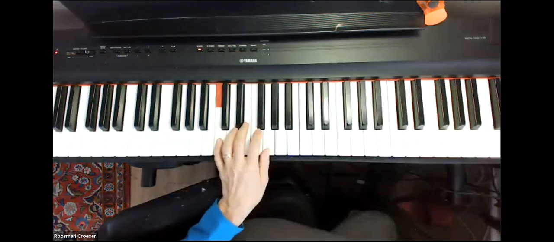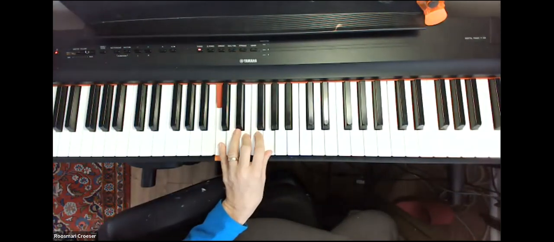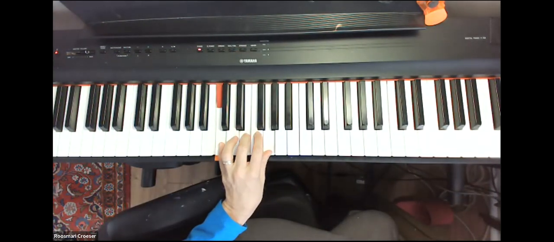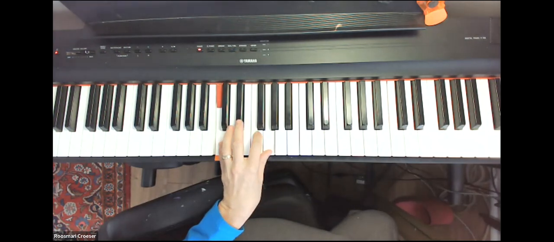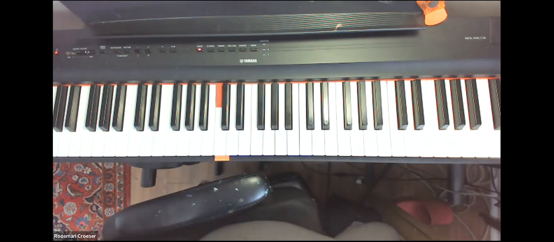Now let's look at minor triads. Now I'm going to show you the very simplest way of finding the minor triad. Let me switch the screen. Whenever you have a major triad, if you want to turn that into a minor triad, all you do is lower the middle tone by a half step. But that's not nearly as much fun as seeing the pattern. So let's have a look at the pattern.